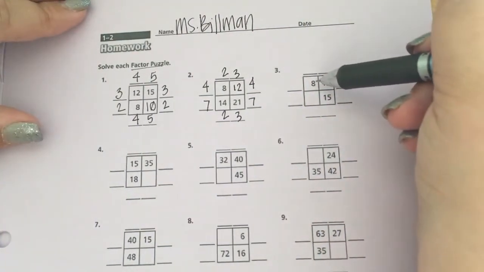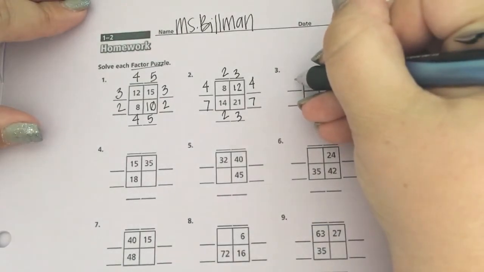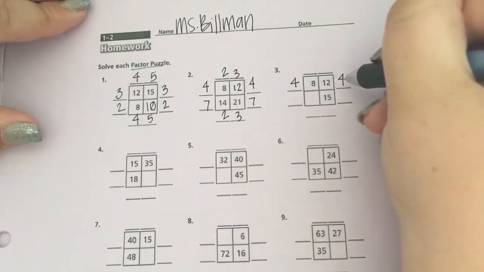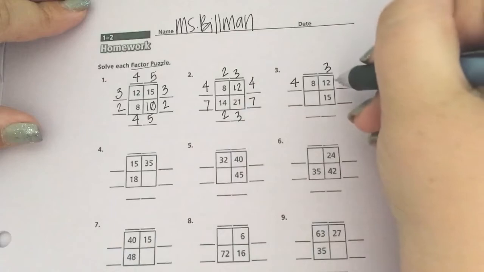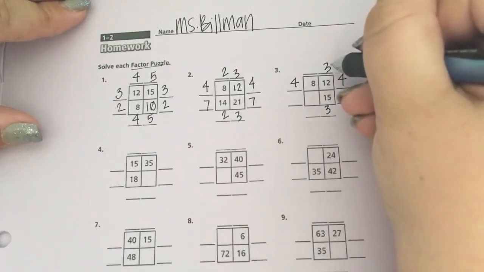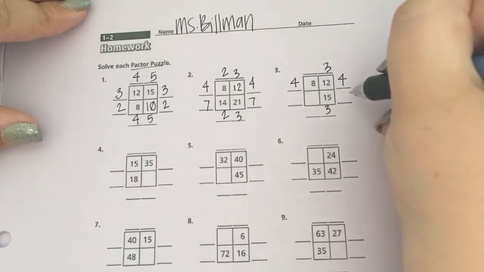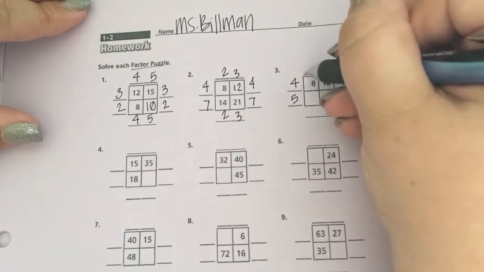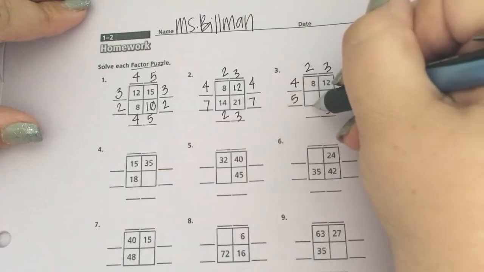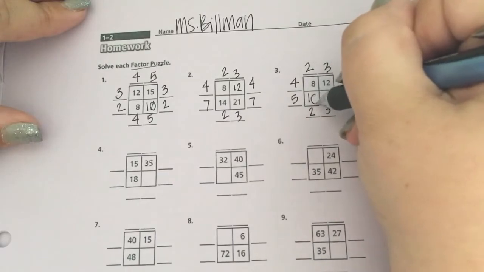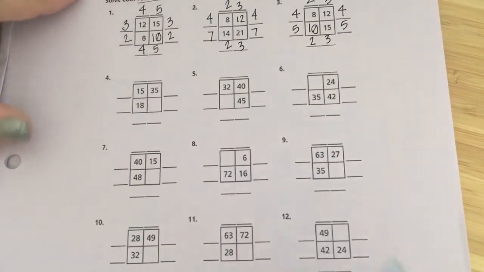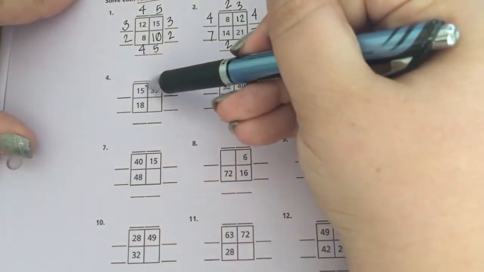I'm going to start looking at numbers that I think, okay, what would they have in common? Now I know 8 and 12 can be 2. It could be 4 as well. If I put the 4 row down, it would be in the 3 column with 12 and 15. 3 times 5 is 15, and 4 multiplied by 2 is 8. And 5 multiplied by 2 is 10. Now, this is the same process I will be using for 4 through 12.